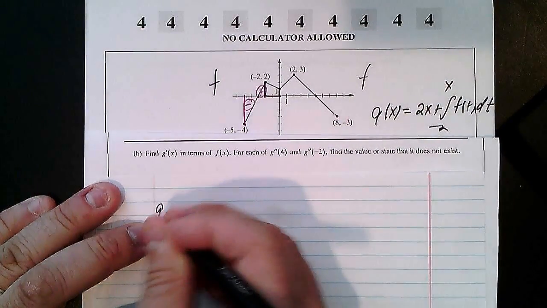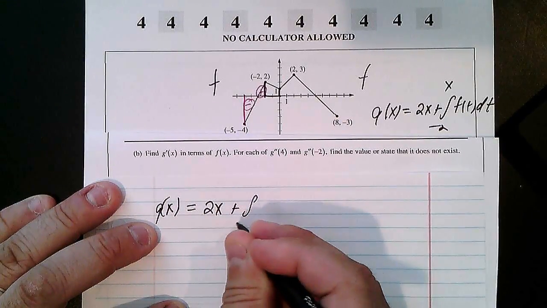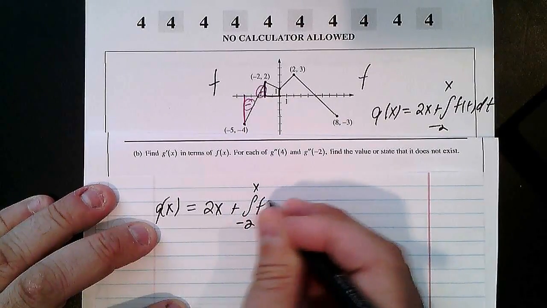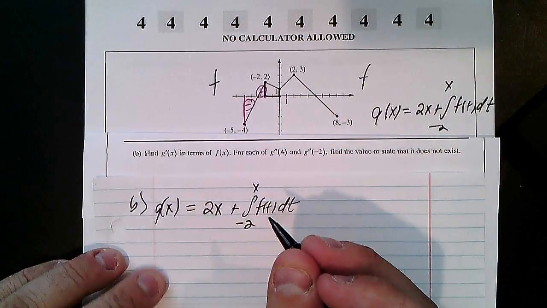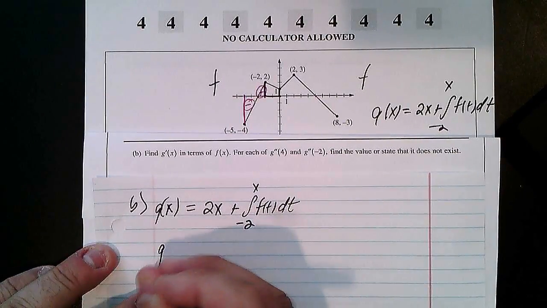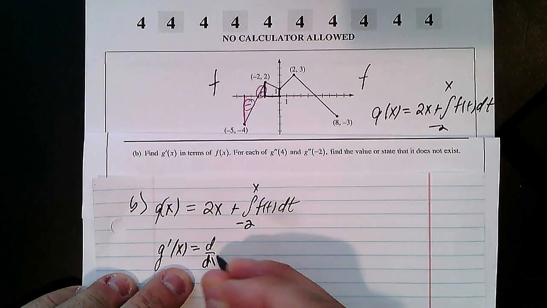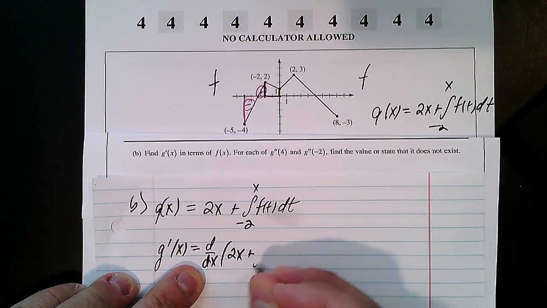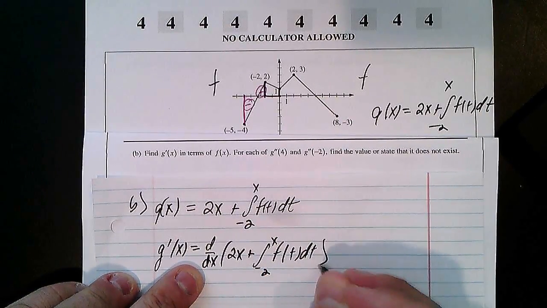We were told earlier that g of x is 2x plus the integral from negative 2 to x of f of t dt. If we're going to find g double prime of x, first of all, we need to find g prime. G prime is the derivative of 2x plus the integral from negative 2 to x of f of t dt.